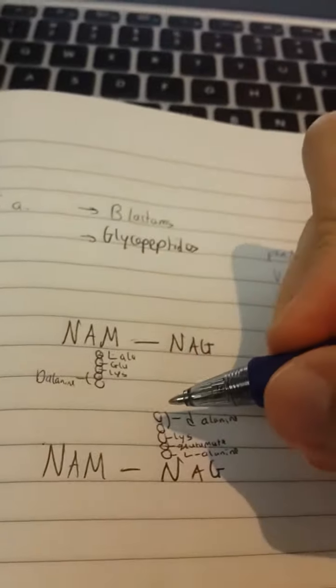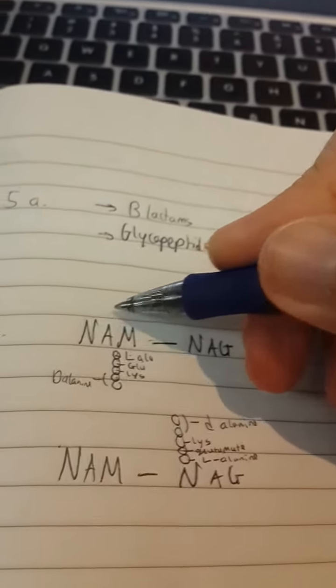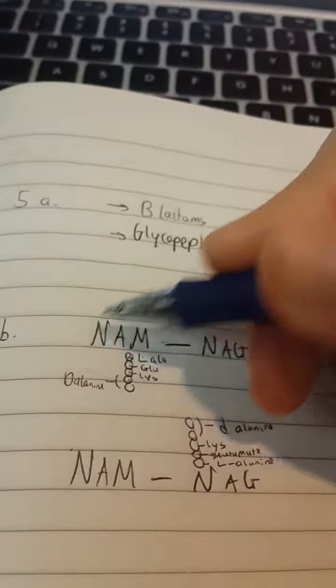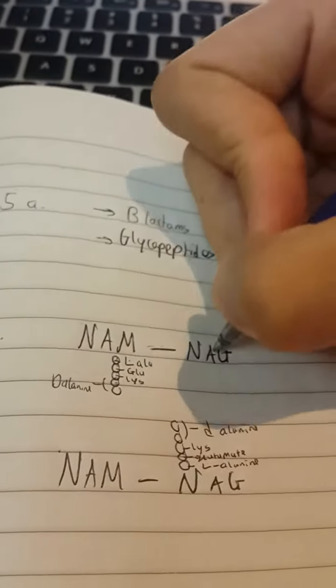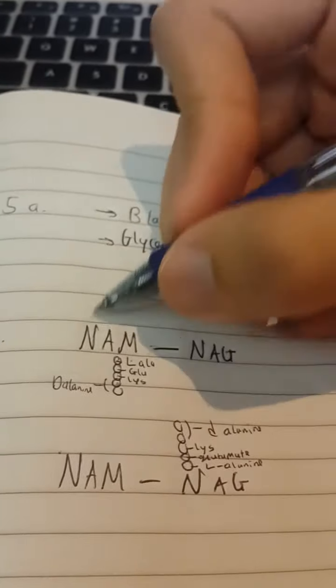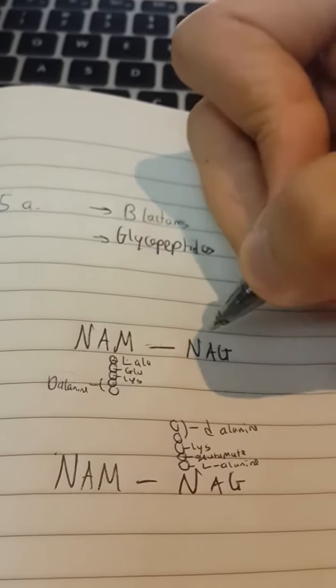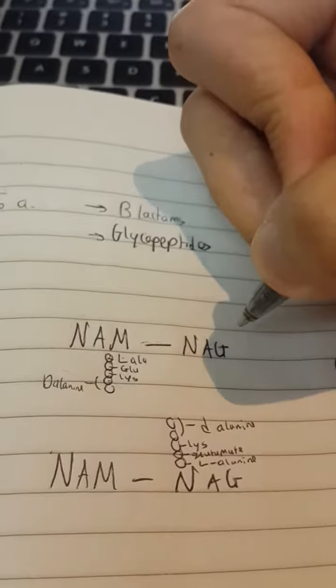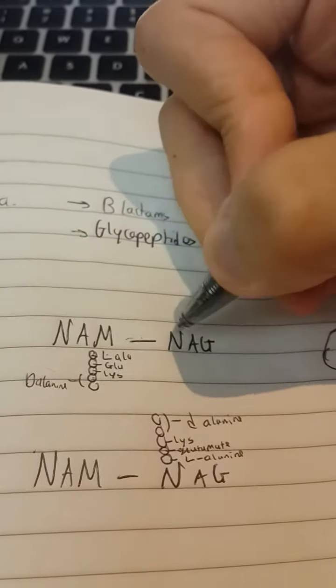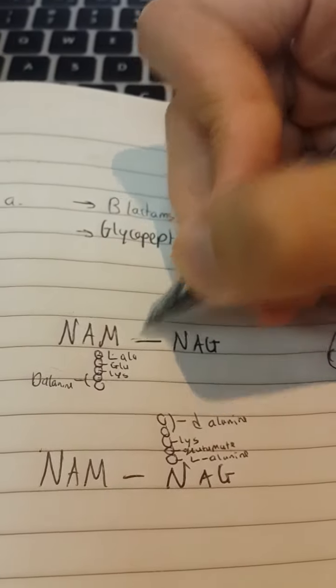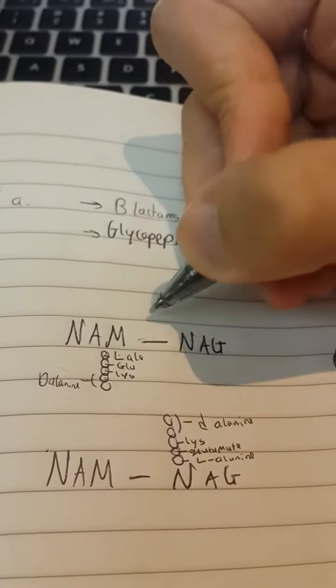Cell wall synthesis is going to be initiated through two precursor molecules, namely NAM and NAG. What is NAM? NAM is a sugar, namely N-acetylmuramic acid, and NAG is N-acetylglucosamine. NAMs are attached to NAGs via 1,4 beta-glycosidic bonds.